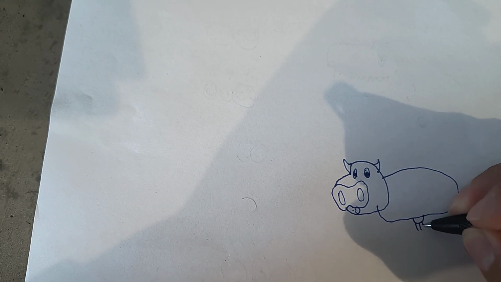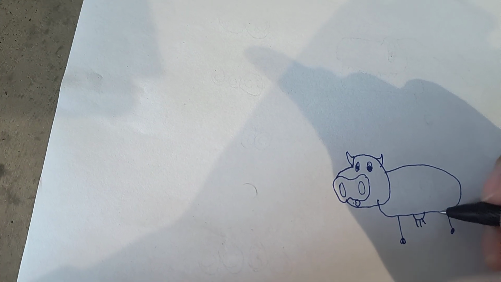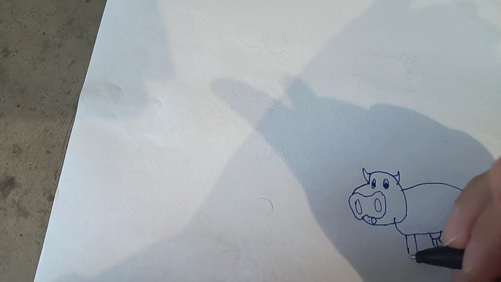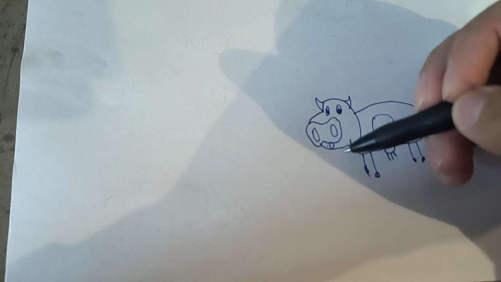Udder. Boom, boom, boom. Legs. Boom. Legs. Boom. Legs. Legs. Boom. Cow. Okay, it's not a good cow, but be quiet. It's a good cow. I like it.